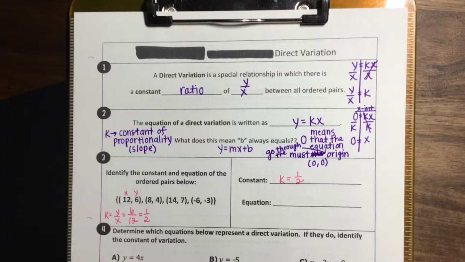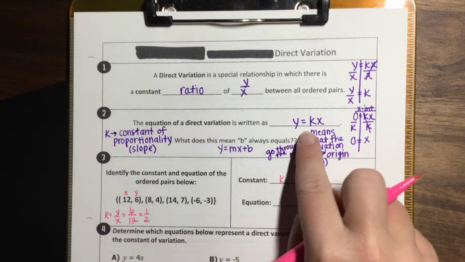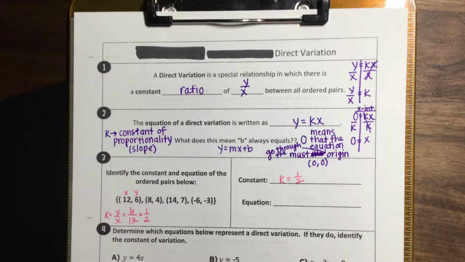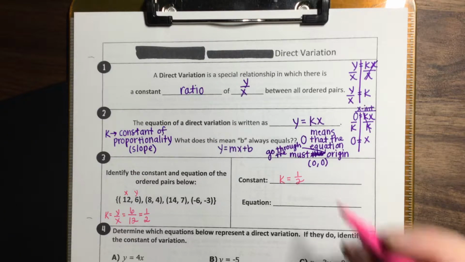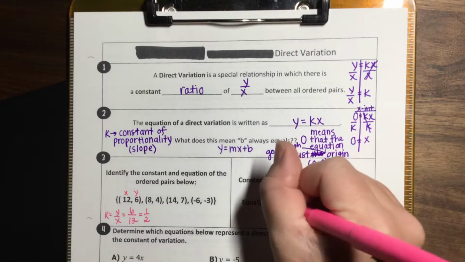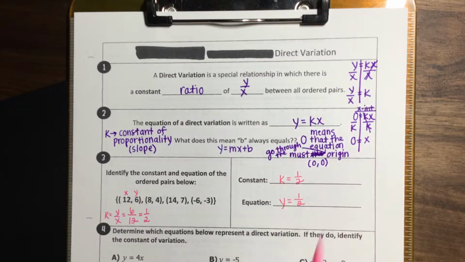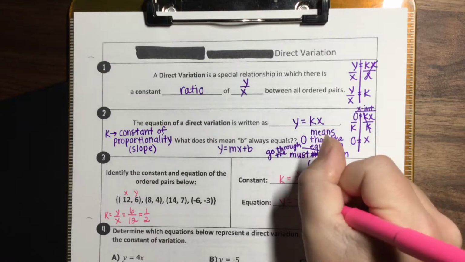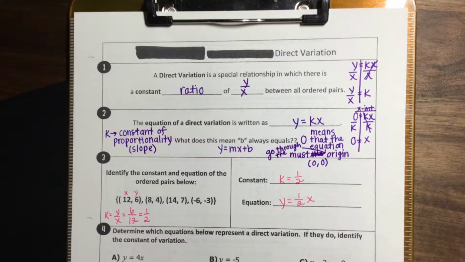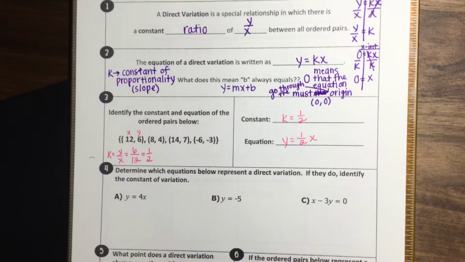So now when we write our equation, I know my equation is going to be y equals kx. So I have y equals 1/2, because we just said that's what k represents, and then I have x here. So y equals 1/2 x. All right, that's the equation we get. Now let's keep going through this.